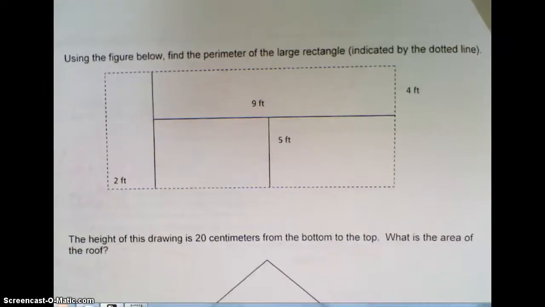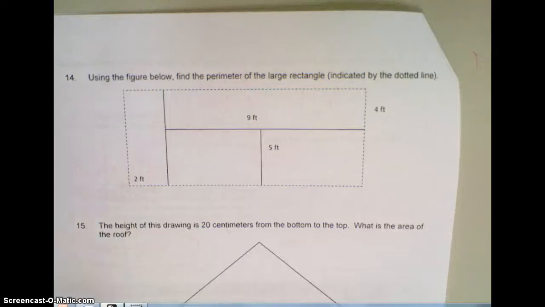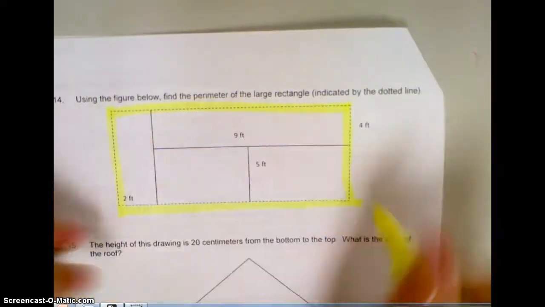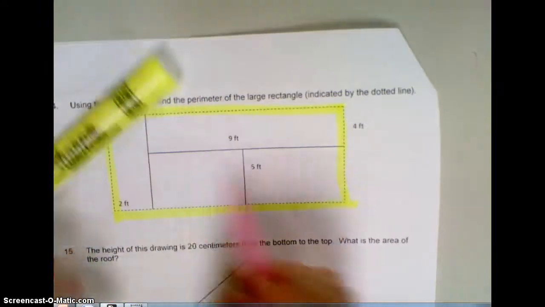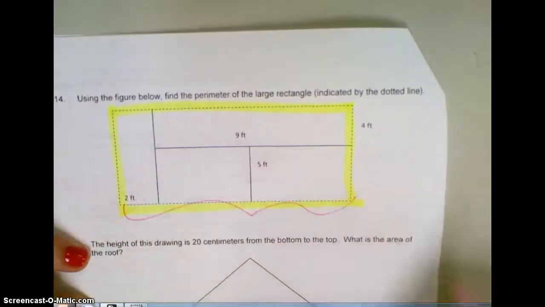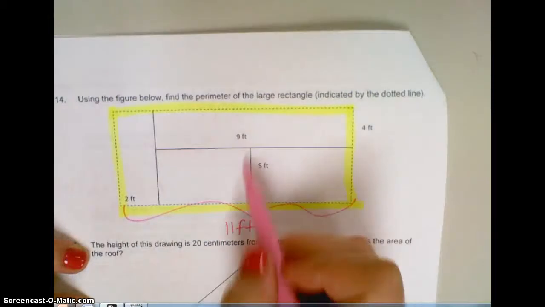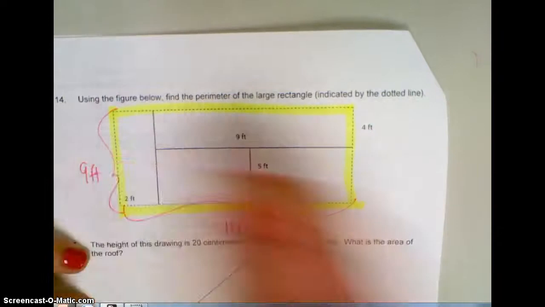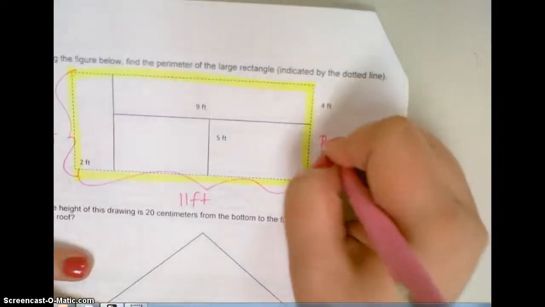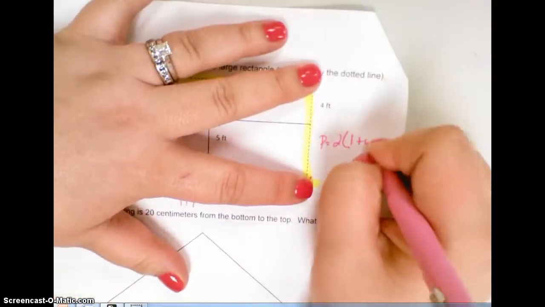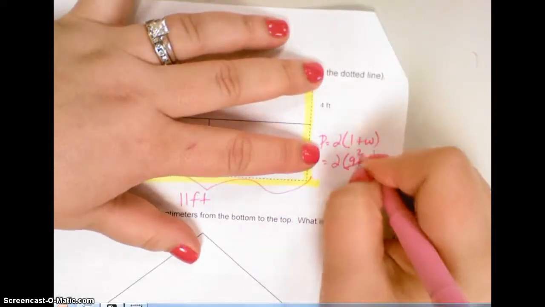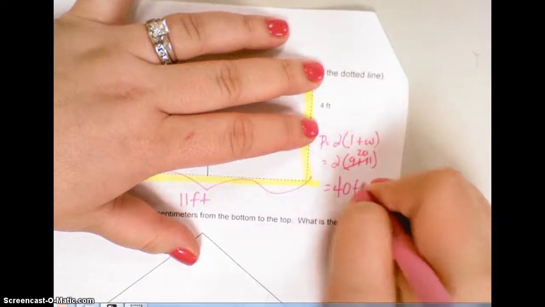Using the figure below, find the perimeter of the large rectangle, which is indicated by the dotted line. So you're trying to find the perimeter of this entire thing. So to do that, I know that this is 2 and this is 9, so this entire length would be what? 11 feet. I know that this part is 5 and this part is 4, so this entire length would be 9 feet. So to find the perimeter of a rectangle, I'm going to do 2 times the length plus the width, which is 2 times 9 plus 11. That's 20. 2 times 20 is 40 feet.